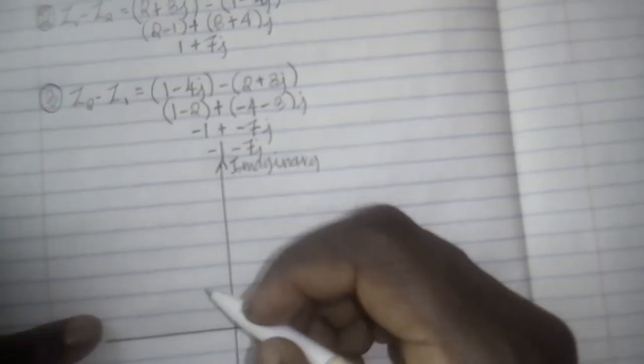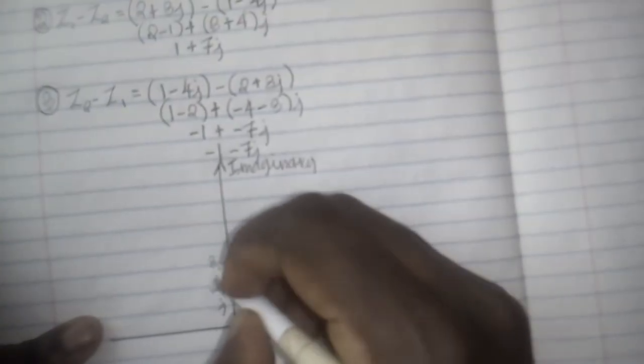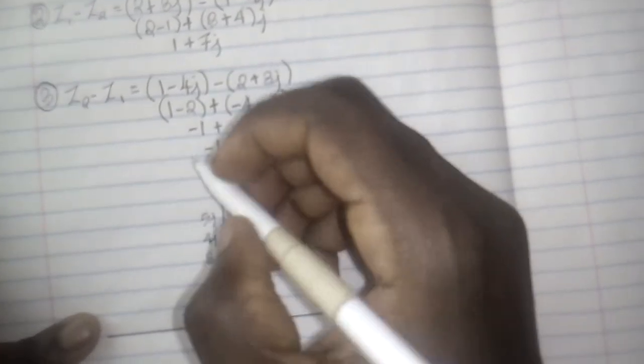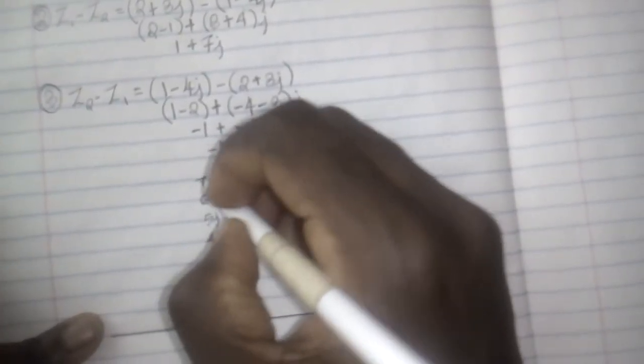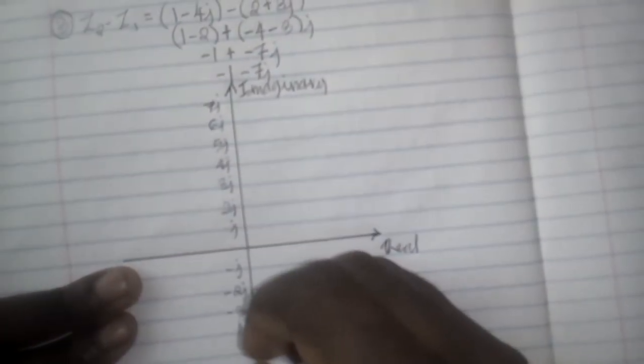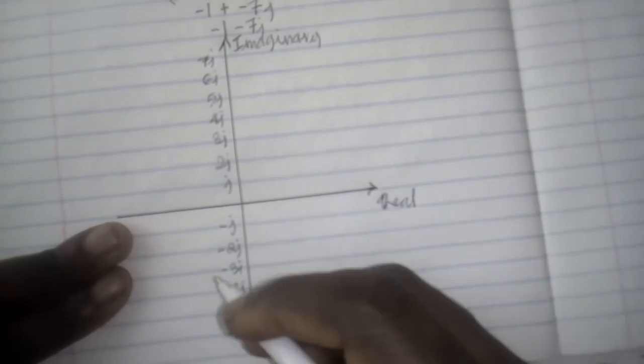So this will be j, 2j, 3j, 4j, 5j, 6j, and 7j. And this will be minus j, minus 2j, minus 3j, minus 4j, minus 5j, minus 6j, and minus 7j.